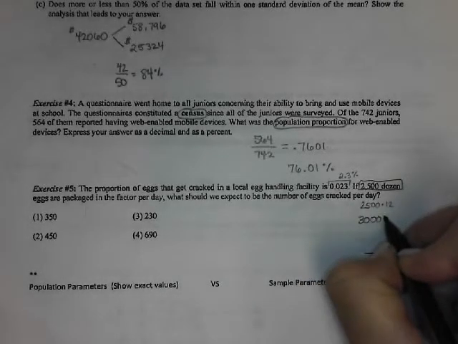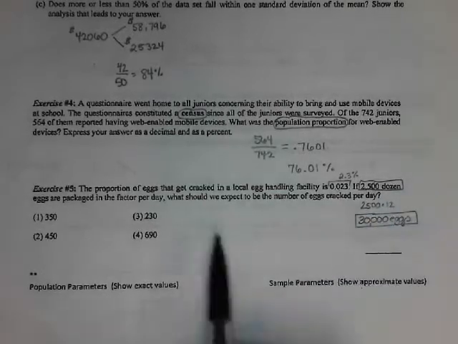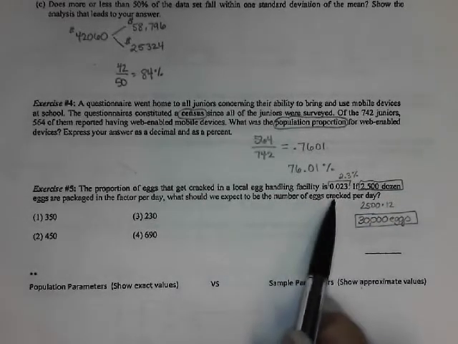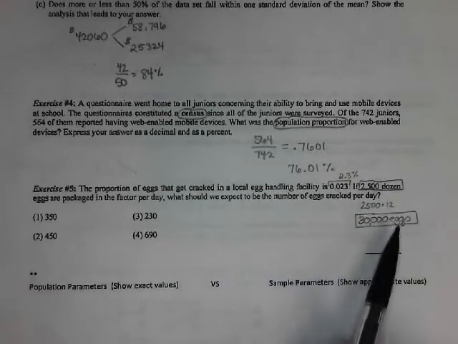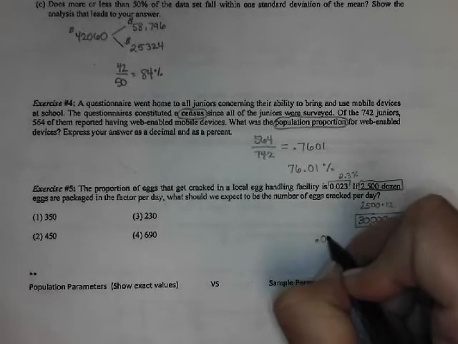30,000. So out of the 30,000 eggs per day, what should we expect to be the number of eggs that get cracked? Well, 2.3% of that number. Of in math means multiplication.